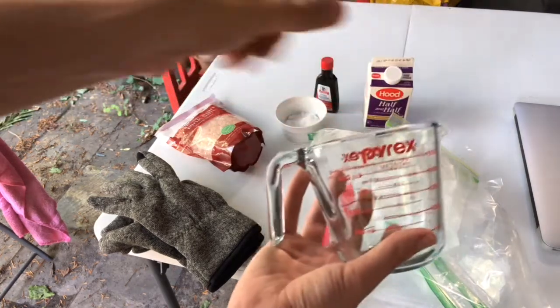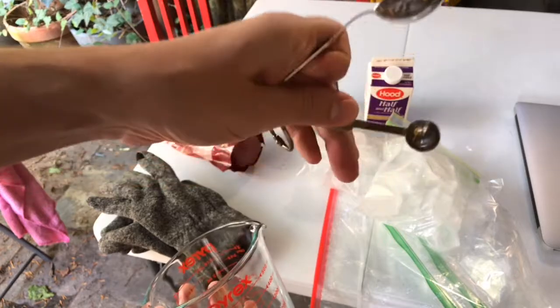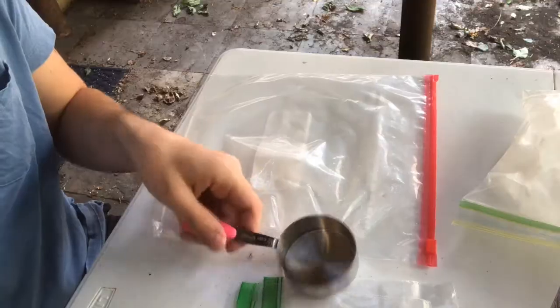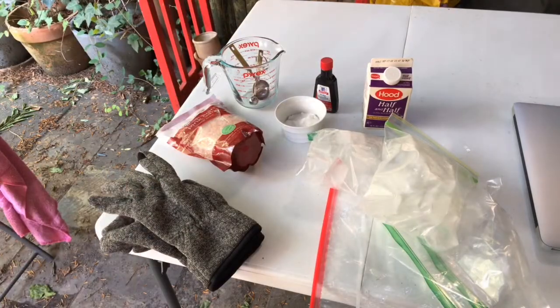And then you're going to need a liquid measuring cup, a tablespoon, and this is 1/4 teaspoon, very small. Oh, you also need a half cup measuring spoon. And after that, if you want to add ingredients, the fun stuff, if you want to add chocolate powder, chocolate syrup, sprinkles, strawberry syrup, anything you want, you can add after that.